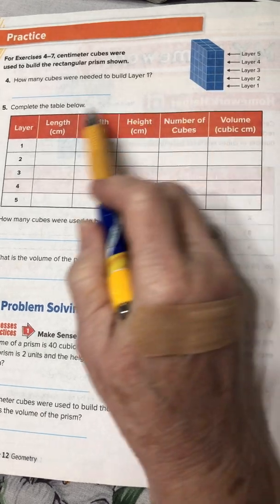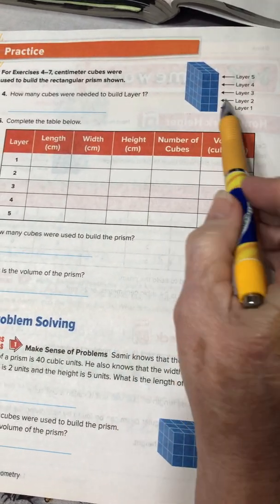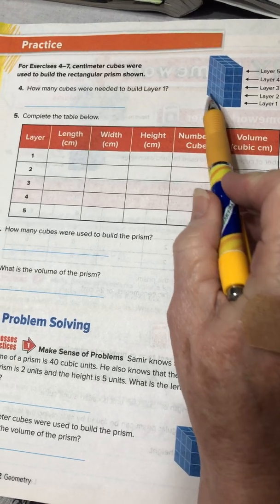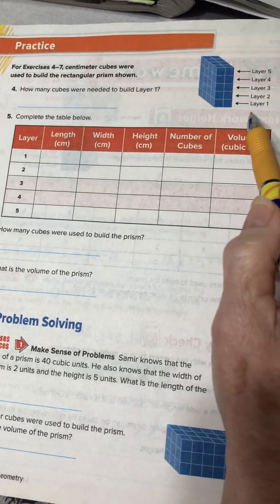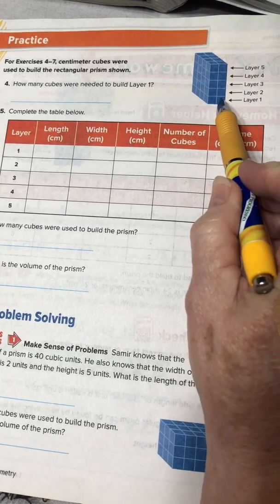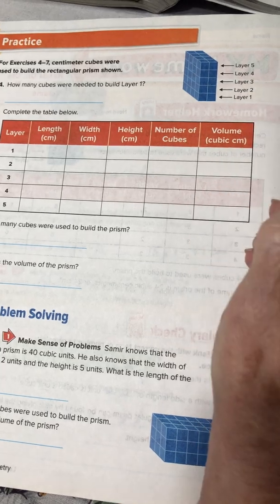Okay, your homework for tonight is page 954. You want to fill in the chart just like we've done those other charts. Be sure you look at your length, your width. And remember that for each layer, the height is 1 until you figure out the total, and you're going to have 5 layers.